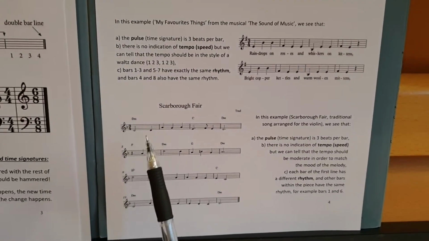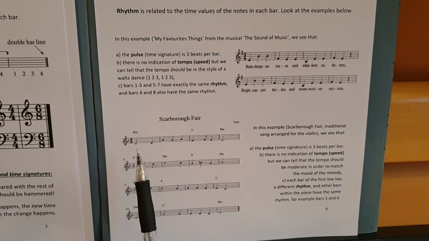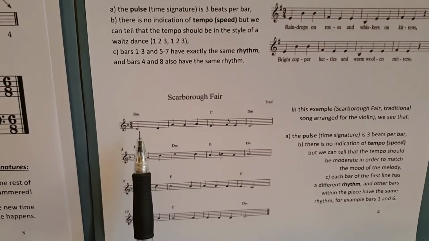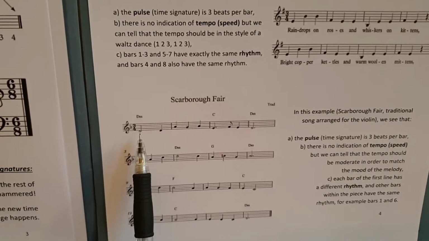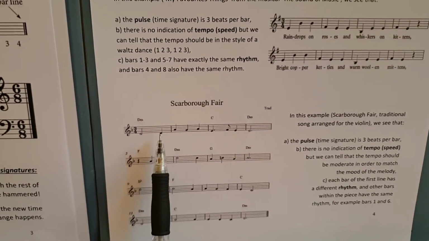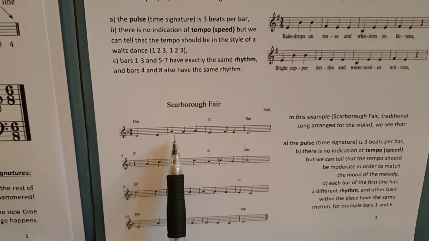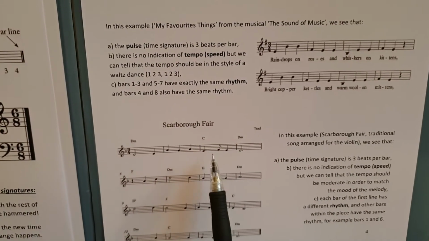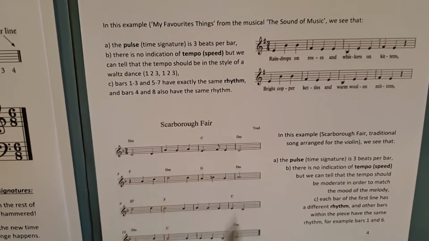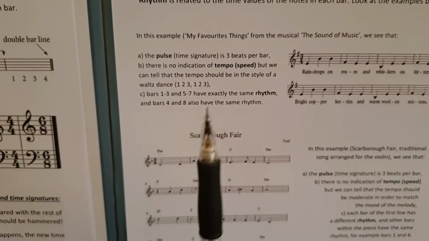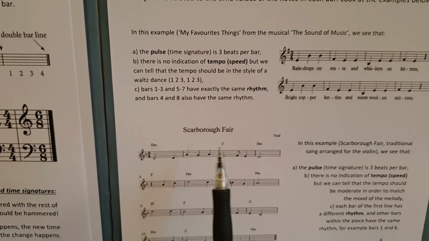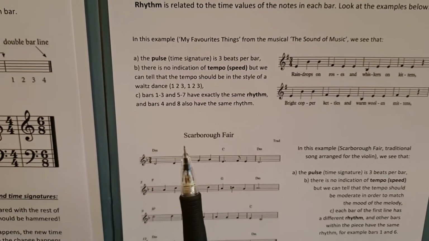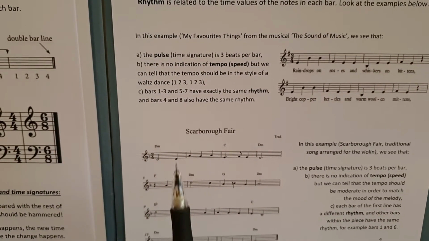And then over here you will see, in terms of the rhythm, can you see that the first bar we have a minim and then the crotchet, and in the second bar we have a different rhythm. We have crotchet, crotchet, crotchet, and the third bar is different as well, and the fourth bar is different. So although the rhythm is different in each of these bars, the pulse is exactly the same.